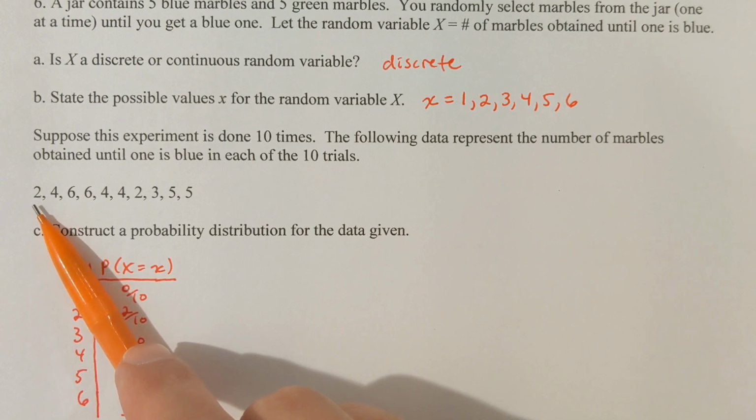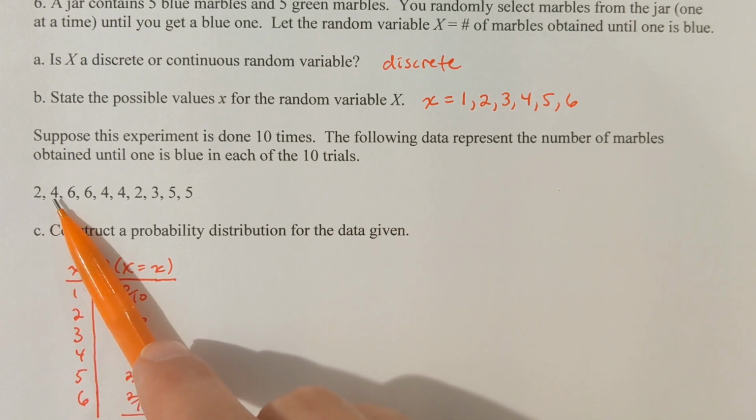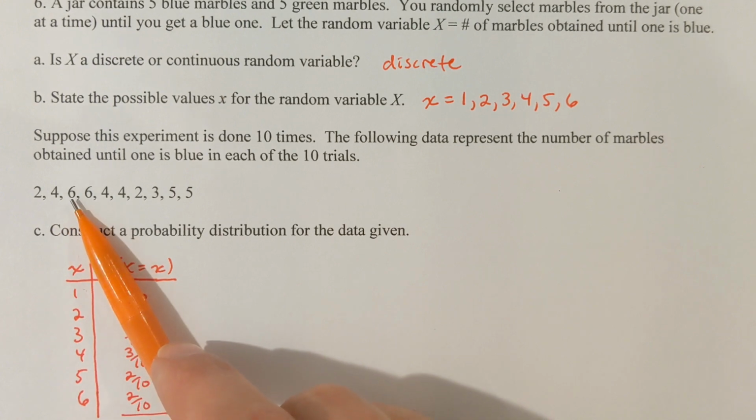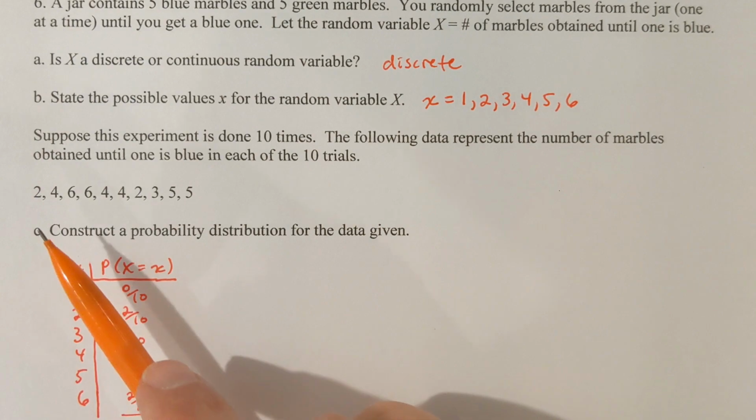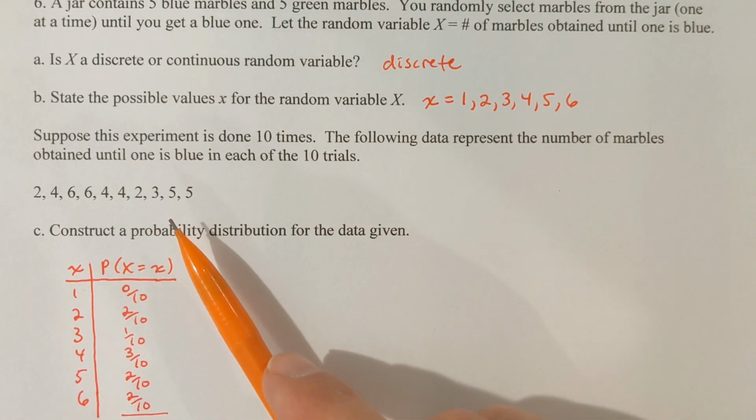We'll put all the marbles back in the jar. On this next trial, we didn't see a blue one until the 4th marble selected. Put all the marbles back in the jar, etc. So we did this 10 times, and here are the 10 numbers representing when we first saw a blue marble selected.